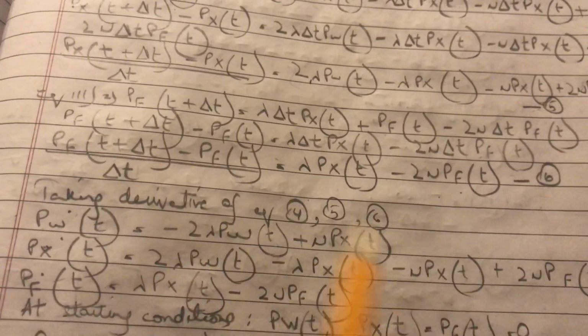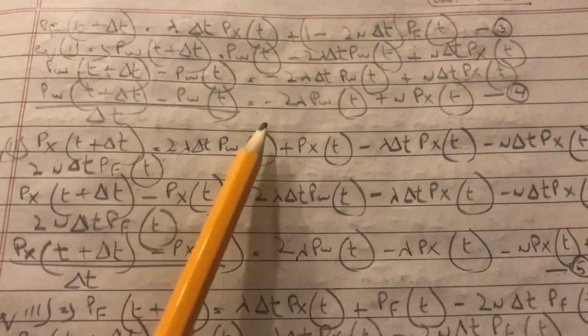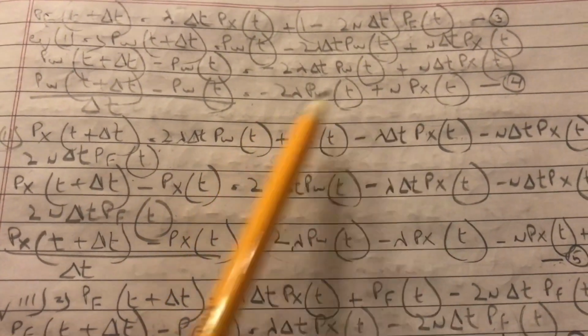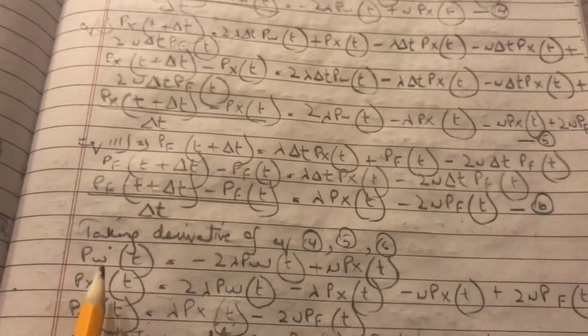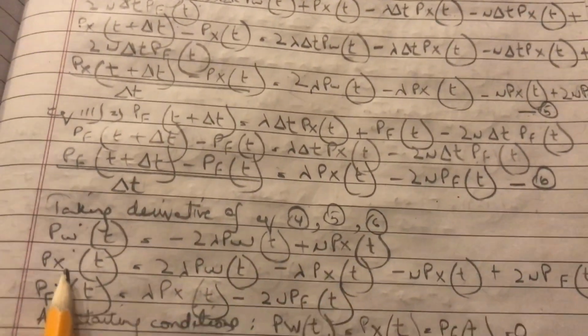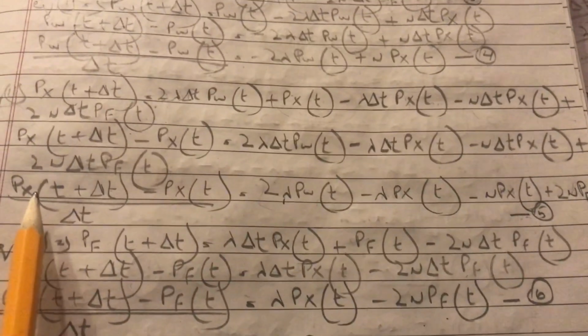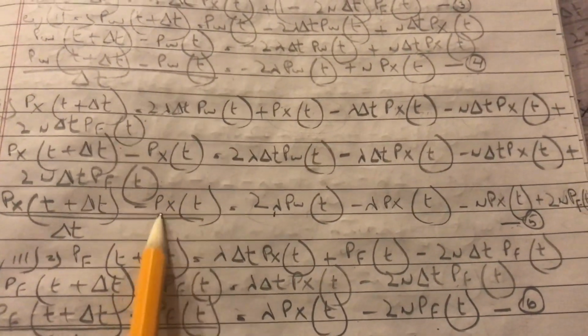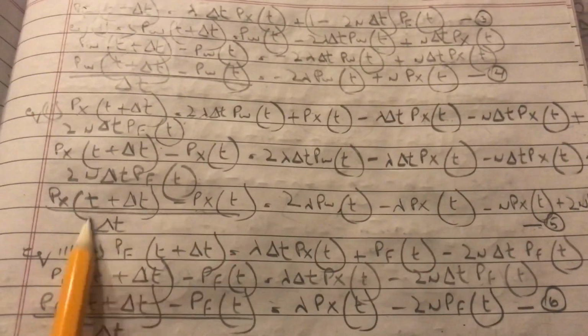When we took the derivative at time t, this pw dot of t plus this remains as it is, and this delta t goes away. See, and here also in equation 5, this becomes the derivative px dot of t. This remains the same and this delta t goes away.